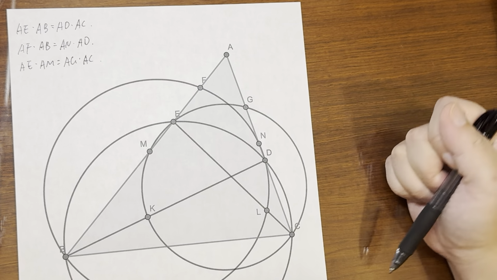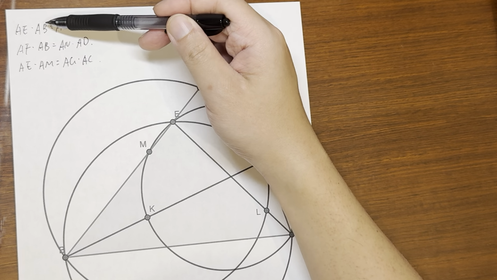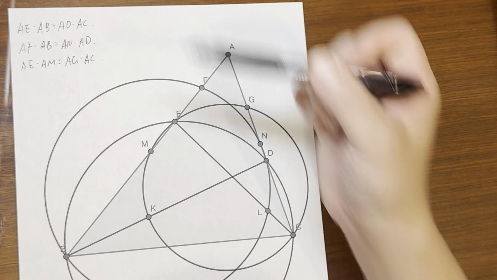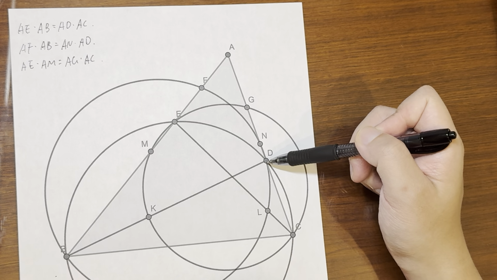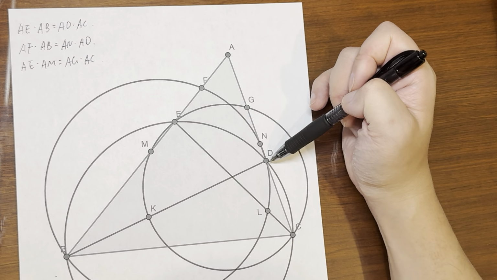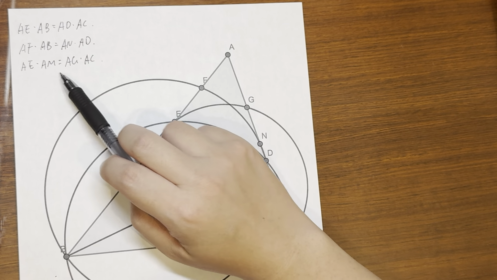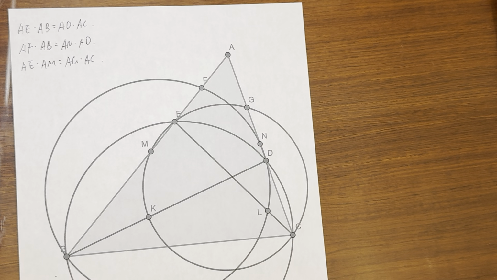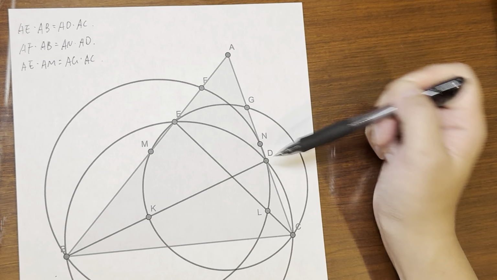Let's look at the points. The first is B, E, D, C, and the second is B, F, N, D. Now we bring F, N, D here, and the next is M, E, G, C. Which means we want to find the relationship between M, E, F, G, N, D.